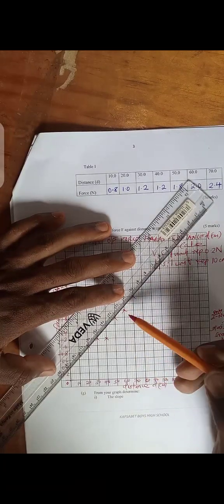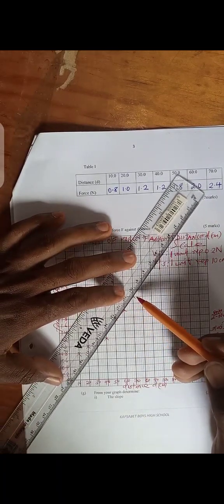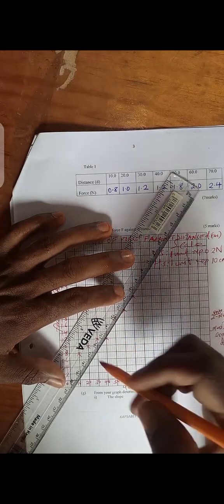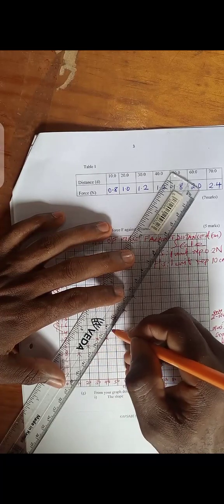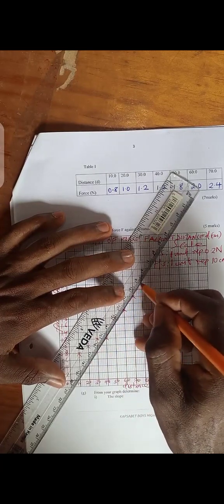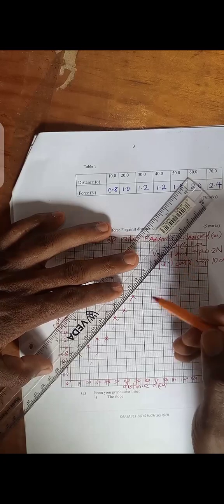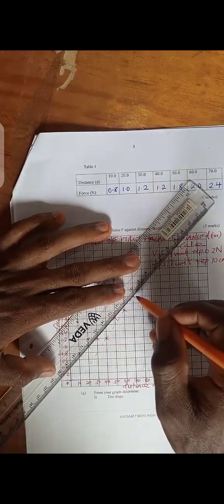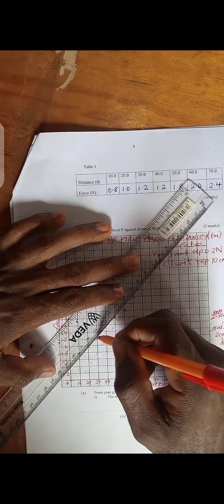So that one can give us the line of best fit. I also consider the last 2 points there. You find that the 3 points are going to be in line, of course, but no points below the line. All the points are above the line, the others which are not fitting in the line. So I don't consider that one as the line of best fit.